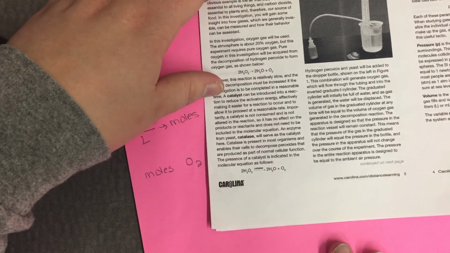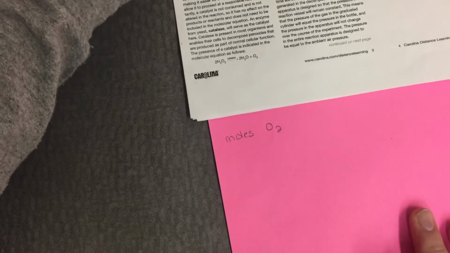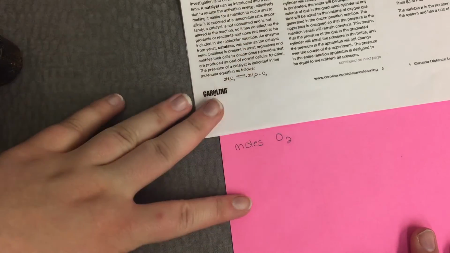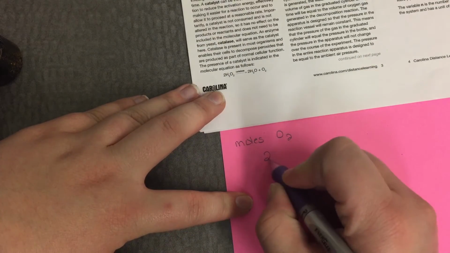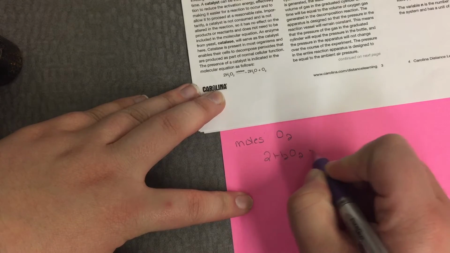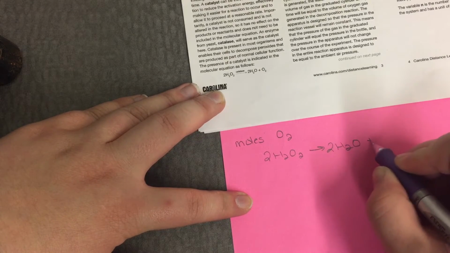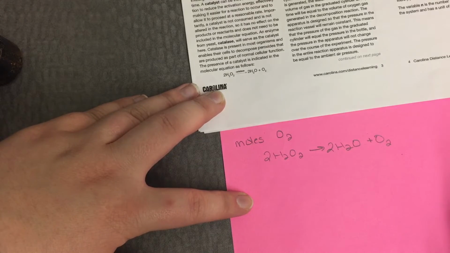We have our balanced equation here. So it's going to be 2H2O2 going to 2H2O plus O2.